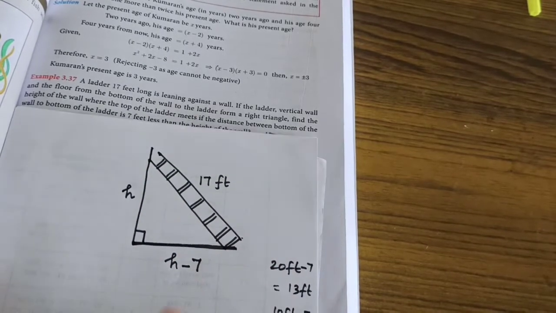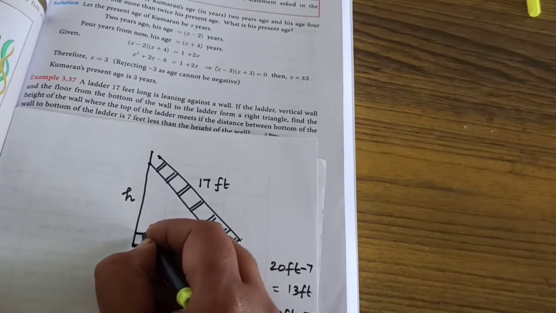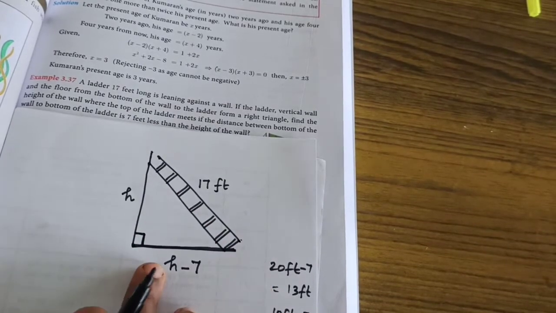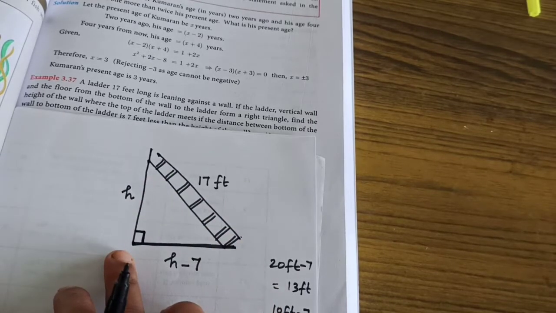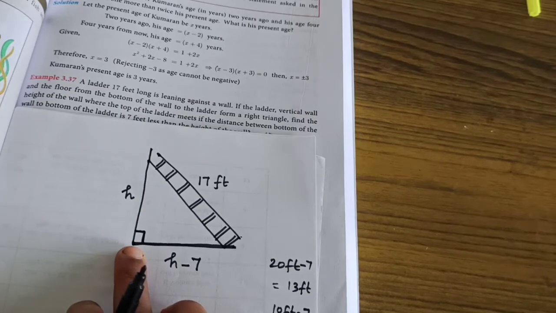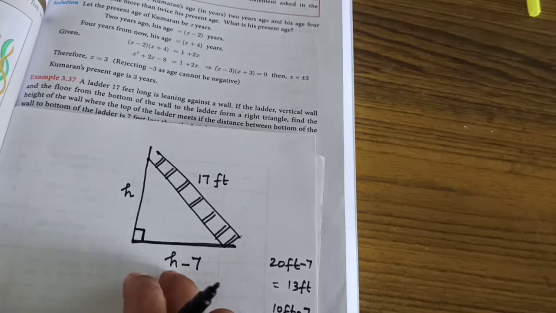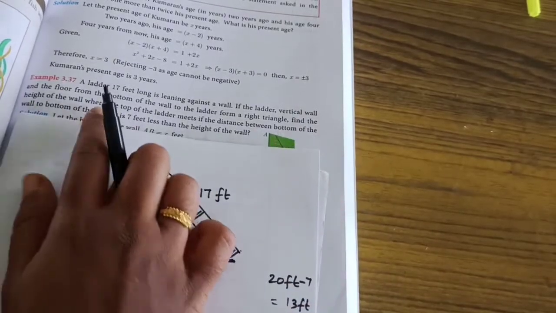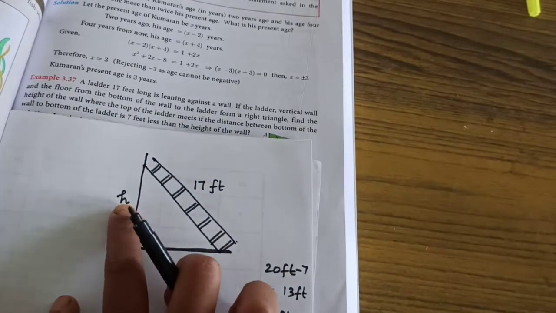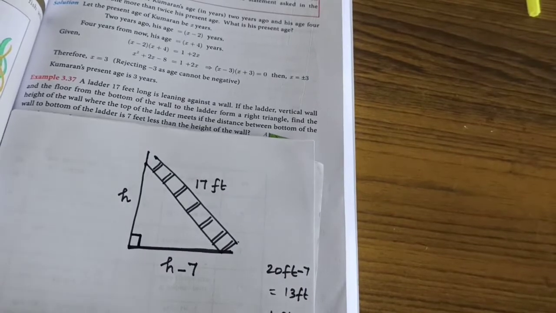That is the concept. And here they indirectly given, we need to use which theorem? Pythagoras theorem, because this forms a right angle triangle. Since it is a right angle triangle, the only theorem for the right angle is Pythagoras theorem. So we need to use that theorem. We can find the height value, that is, we need to find the height of the wall only. So the height of the wall is the h value we are going to find. Shall we solve now? The concept, is it okay?